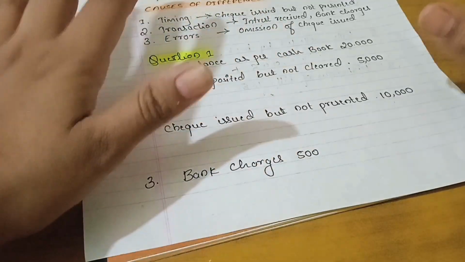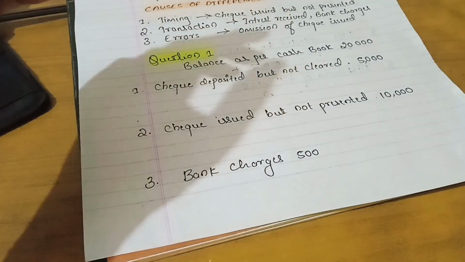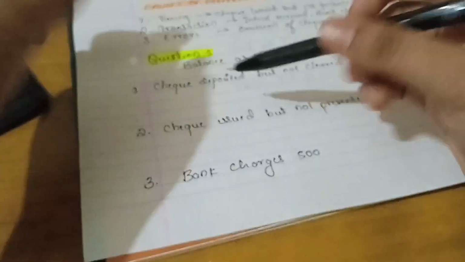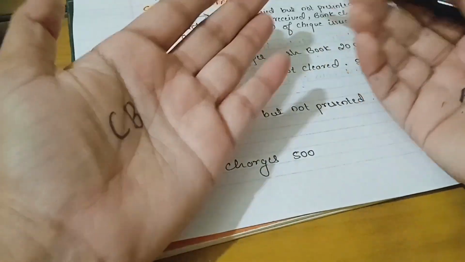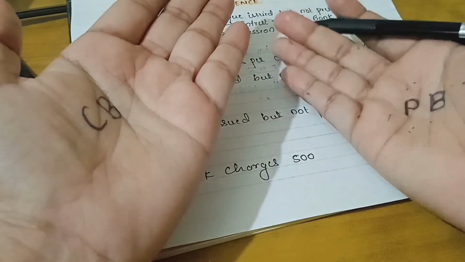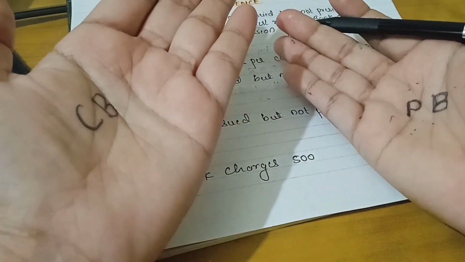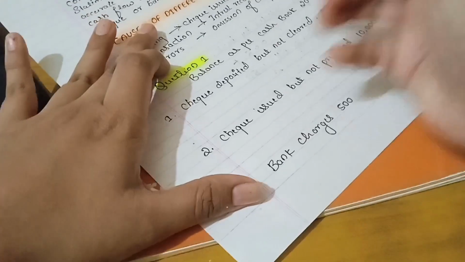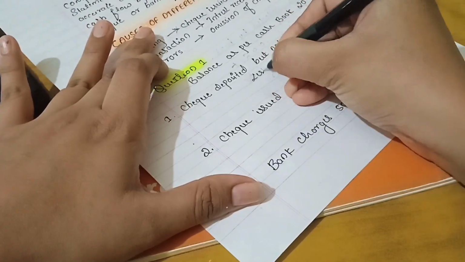So we have to match it with the passbook. When you deposit a check, your cash book has increased, but the bank has not recorded it yet. So in order to match, we have to decrease our cash book. So less 5,000.